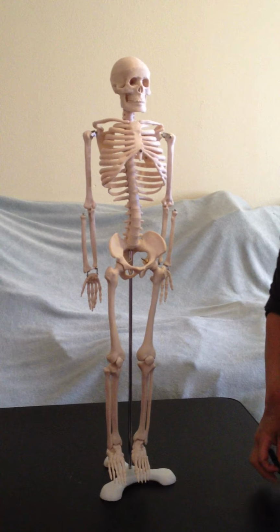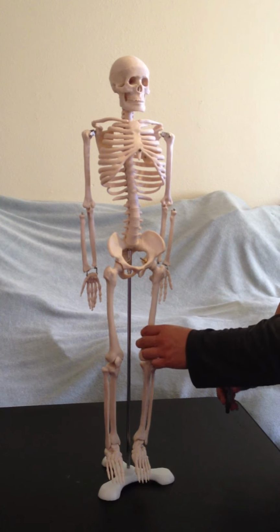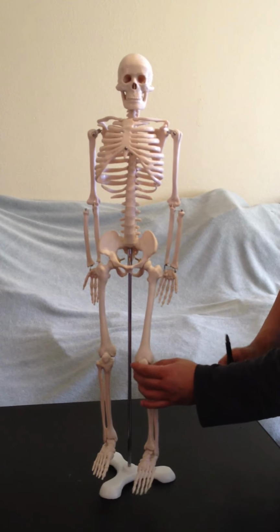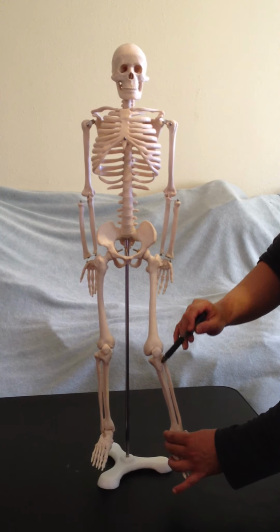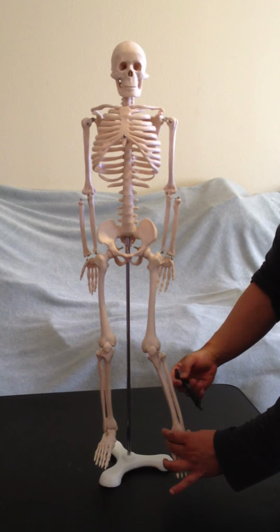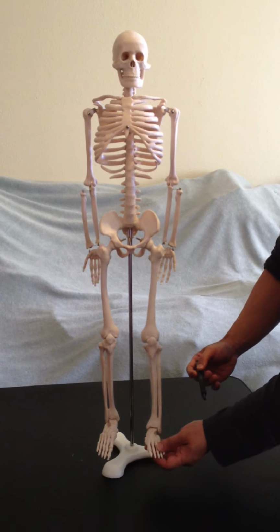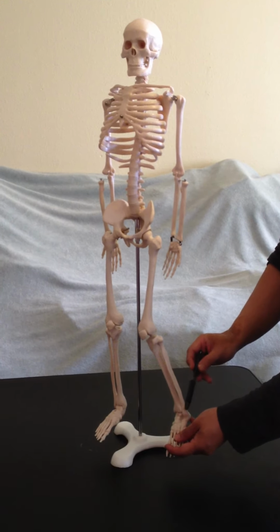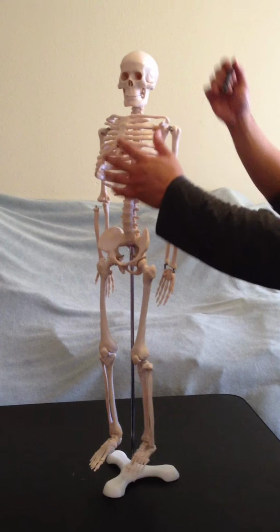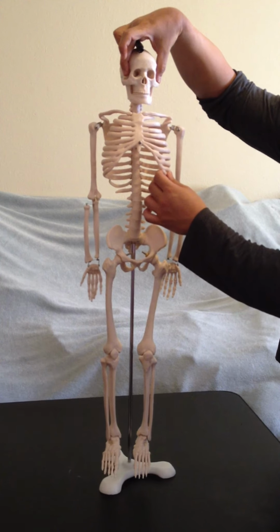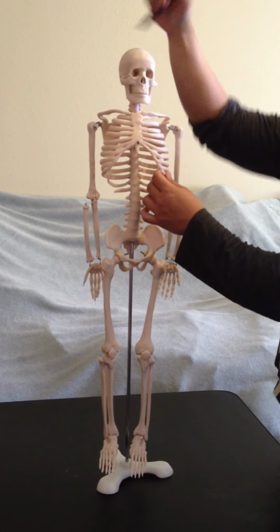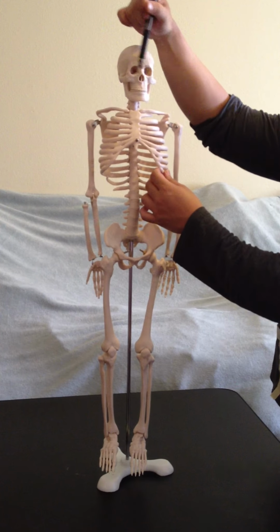Then you have the patella, which is proximal to the tarsus. You have the patella here, and it's proximal to the tarsus, or the ankle area. Then you have the ears, which are lateral to the nose.